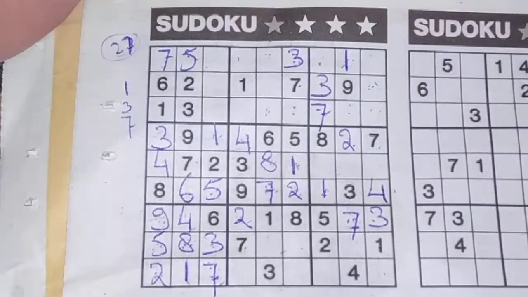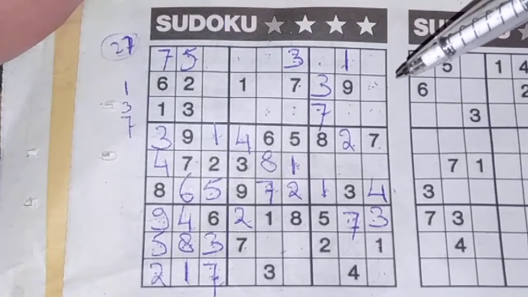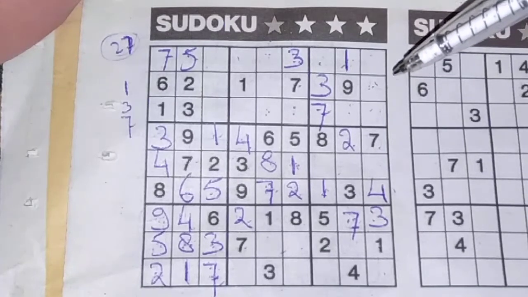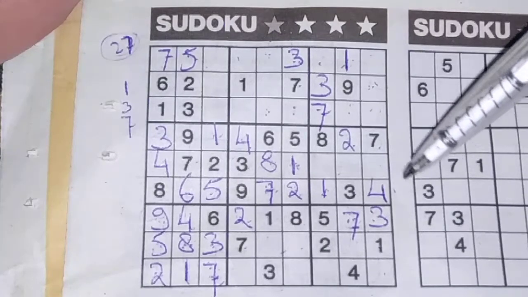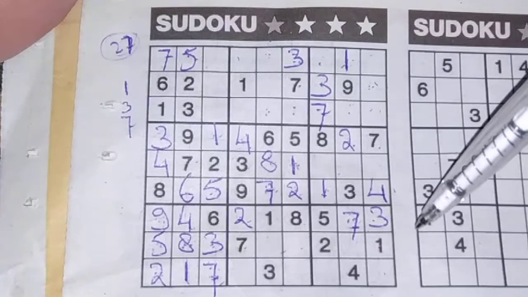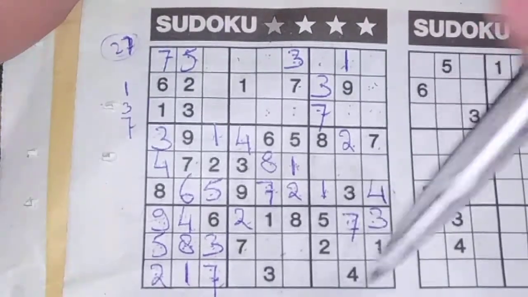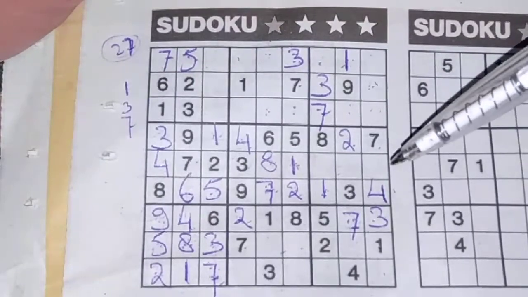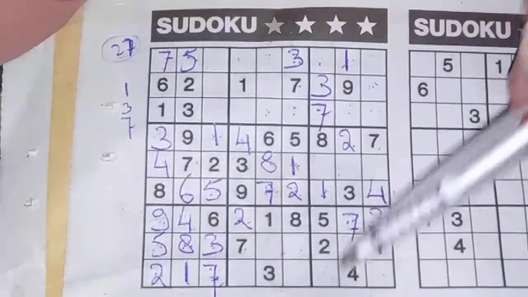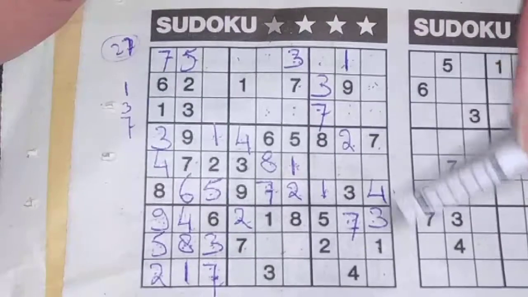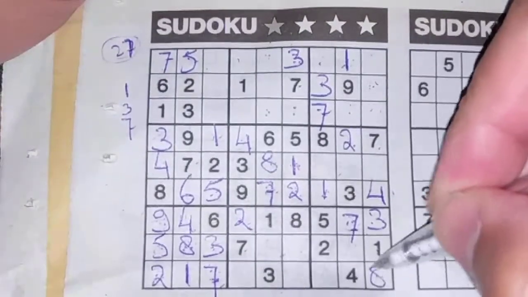How about the number? 3 numbers left in this big square. One of the missing numbers is an 8. We see here an 8, no 8 there. Here an 8, no 8 there. The only place for the 8 should be there.